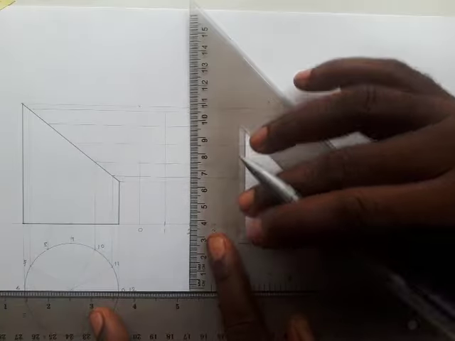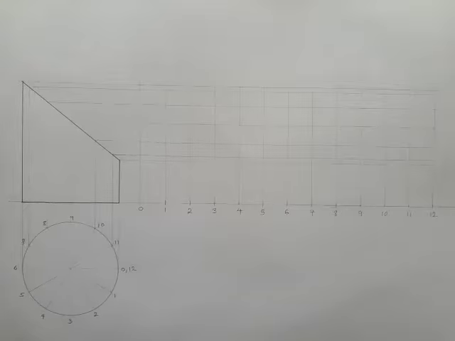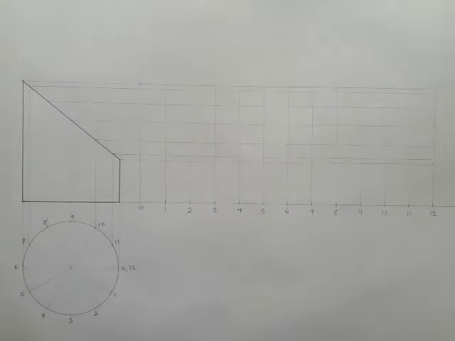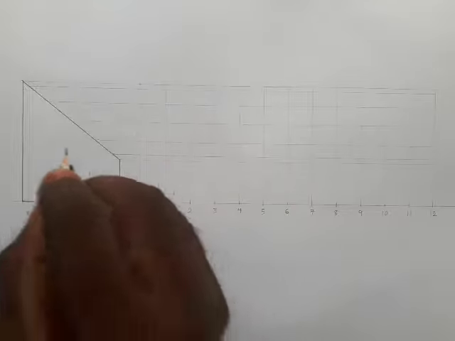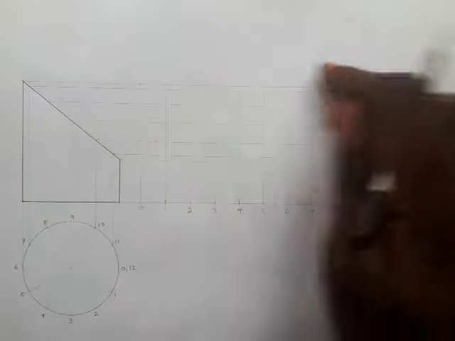2. Ensure the lines are parallel to 12. Okay, so there you have it. You have all lines drawn. So the next thing is to trace out points on this development, this space for the development.